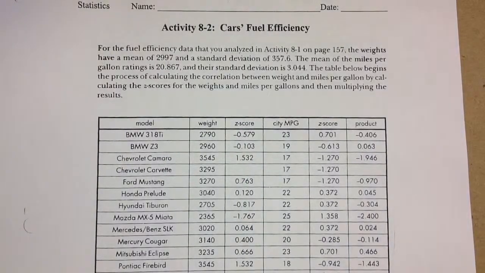So in this activity, we are going to learn how to find a statistic to express how strongly two quantitative variables are correlated. And when I say correlated, I am referring to a linear relationship. There are many relationships that are not linear. The statistic that we'll calculate today only expresses the strength and direction of a linear relationship between two quantitative variables.